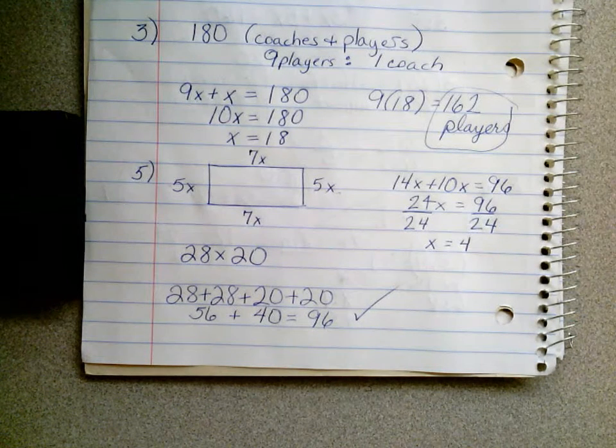So when you have a rectangle and they give you the ratio of side lengths and they compare it to perimeter, you've got to add all 4 sides, which might seem weird, 7 plus 7 plus 5 plus 5, but they are talking perimeter here. Now, if they were talking area, then it would only be base and height, a 7 and a 5. Okay, you would do it only 2 sides.